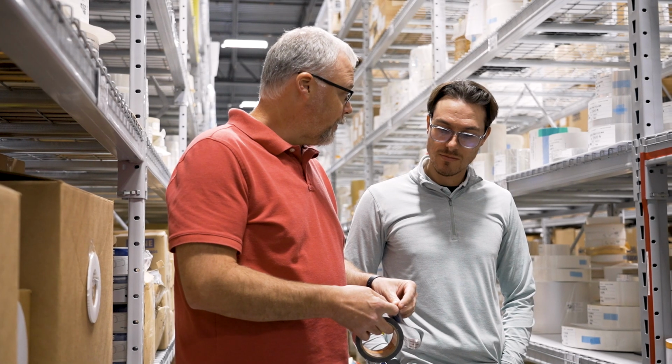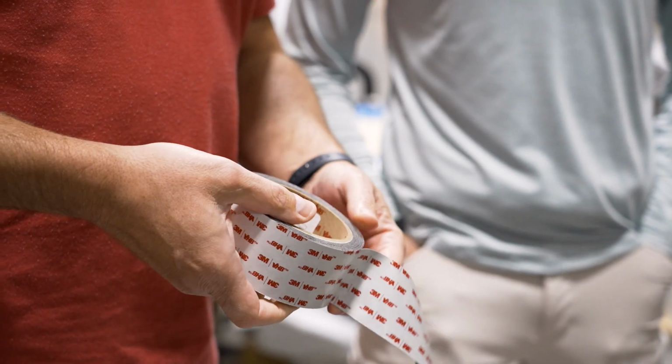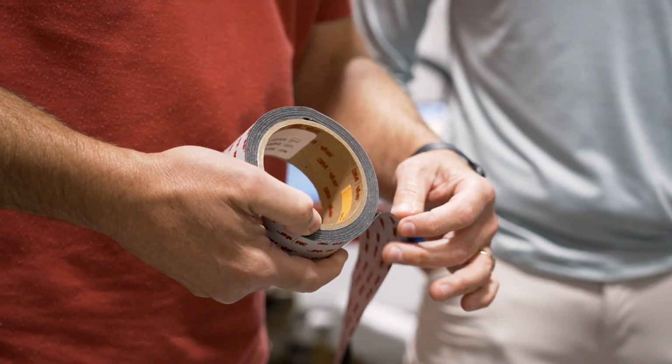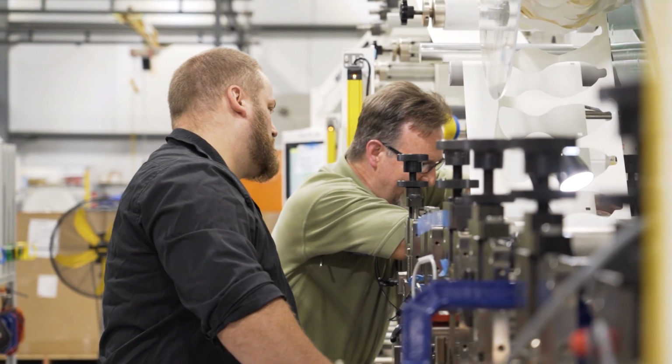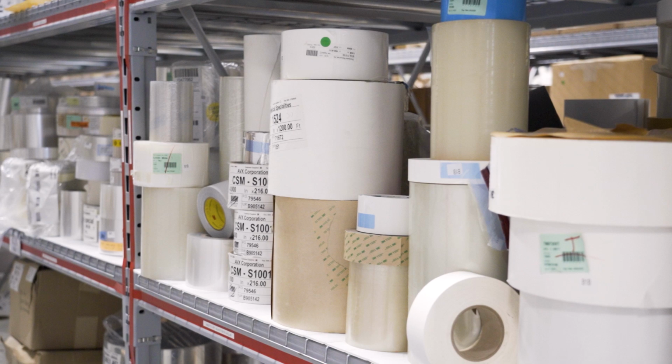When choosing which material might be best for your application, it's good to understand the total picture of the physical properties, including elongation, tensile strength, and other material properties. We also recommend partnering with an experienced material converter like Strouse to ensure you get an optimized material selection and production process.